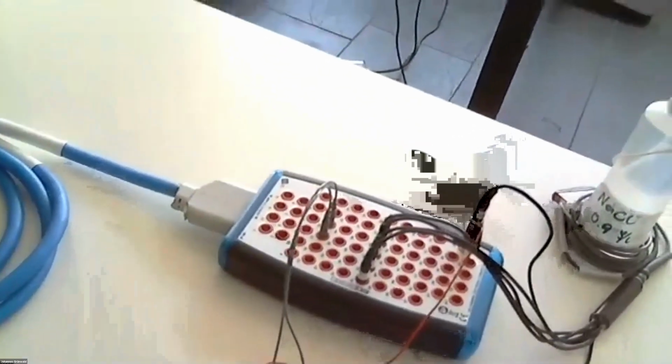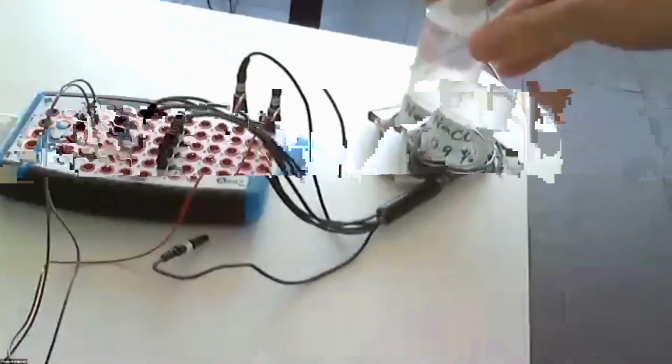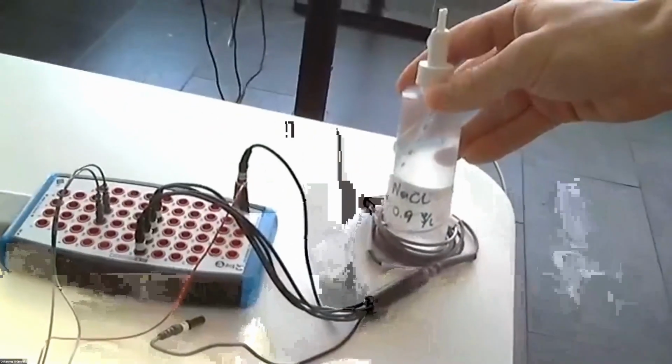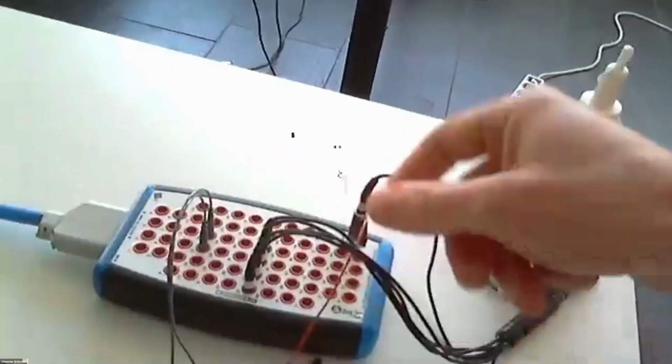At the very same time, we are recording data from some electrodes placed in saline, so it's just saltwater liquid. It's 4 electrodes here.